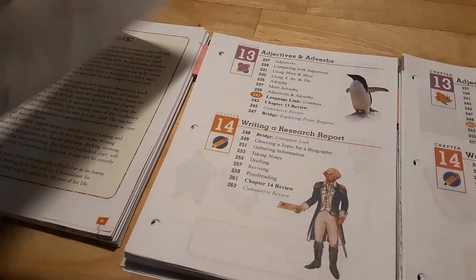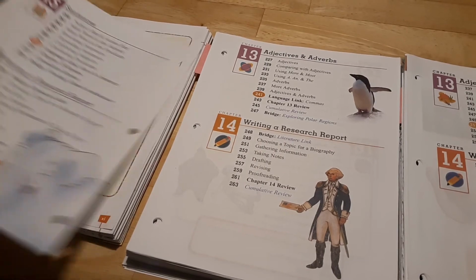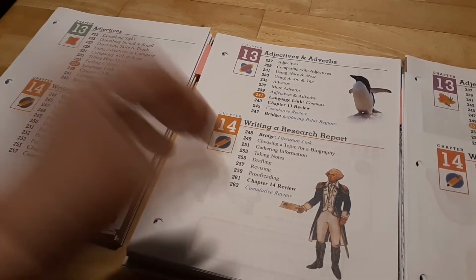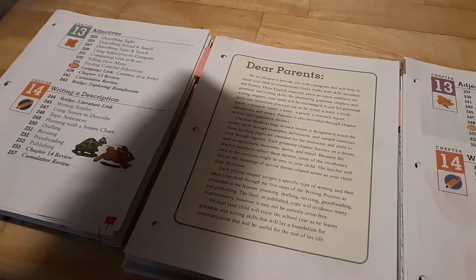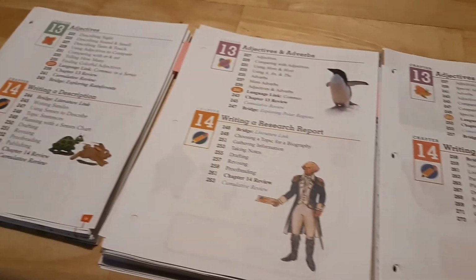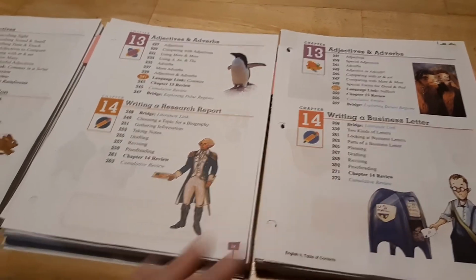They do have a chapter on the back, which is about sentences, and I don't know, it looks like it's just sort of a wrap-up from what I can tell here. This one has a little different information there, so I may go ahead and go back over that.